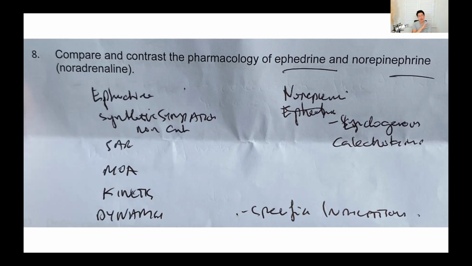And I think an idea would be to perhaps discuss ephedrine in here, and then after that, just compare or state what the difference is with noradrenaline. So I think that would be the way to go in terms of the structure and format for this question here.